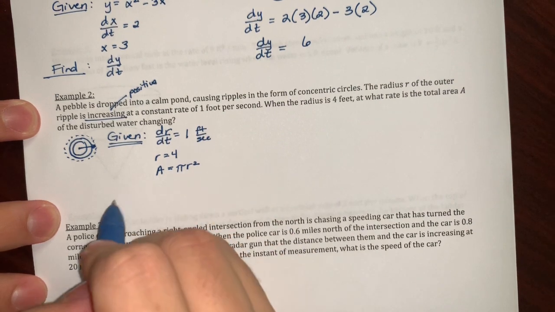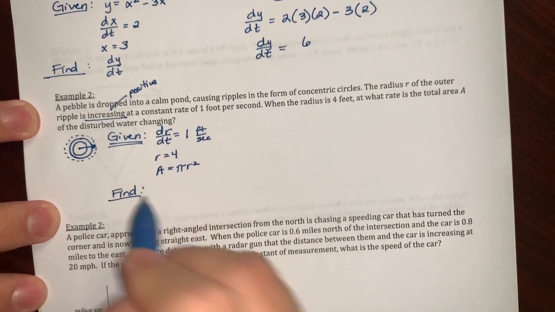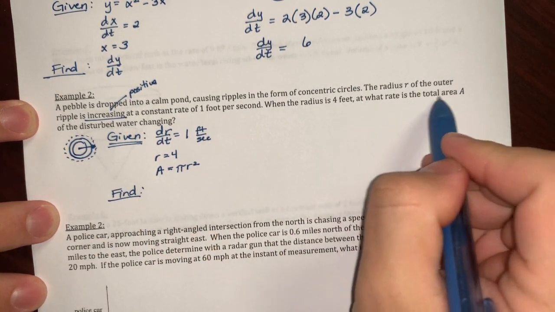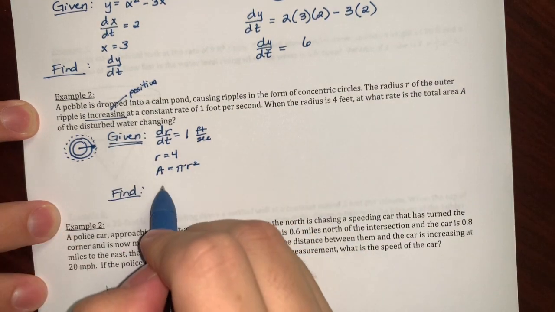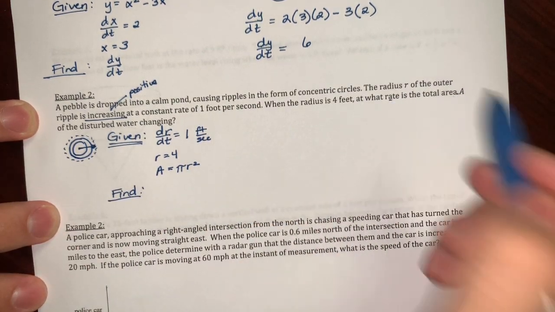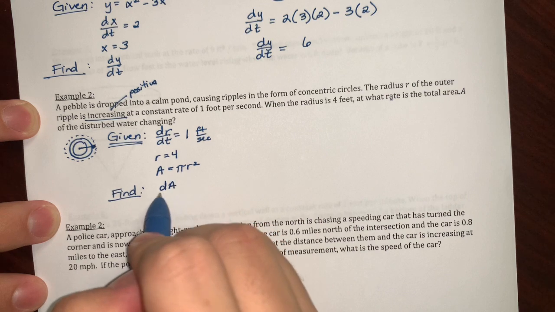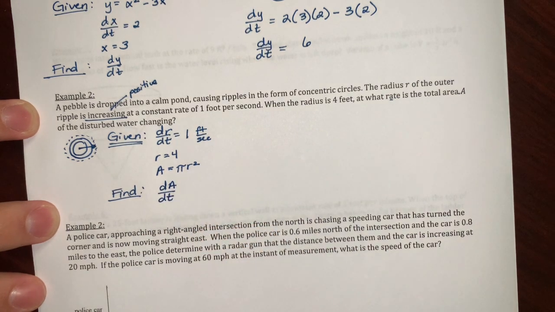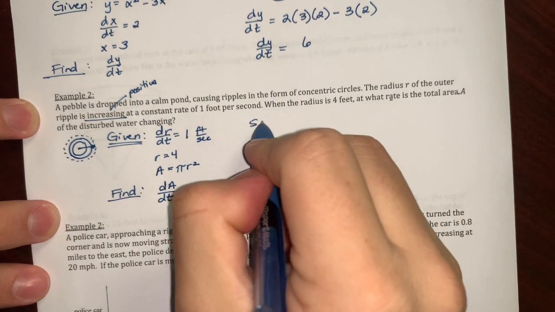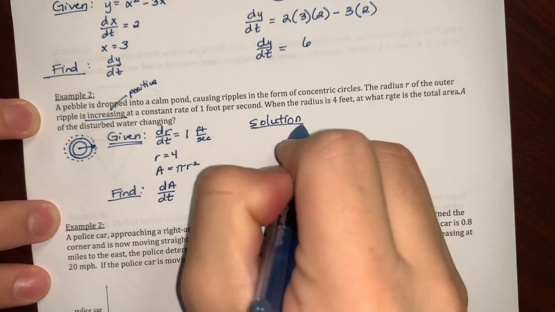So what they want us to find, the question is asking, at what rate is the total area changing. So they want to know basically the rate of the area. So that is dA/dt. Okay, so this is what we're trying to find. All right, so now when we go ahead and write out our solution, this one is pretty straightforward too.